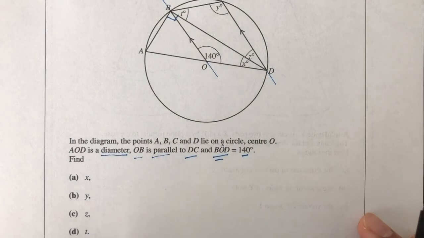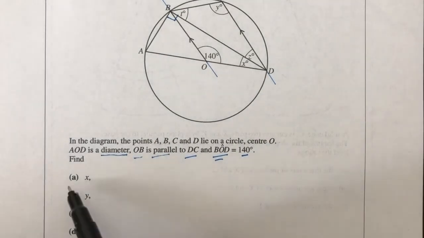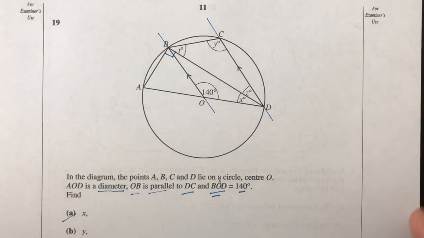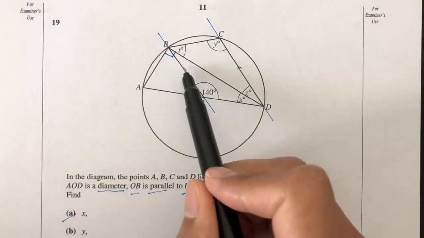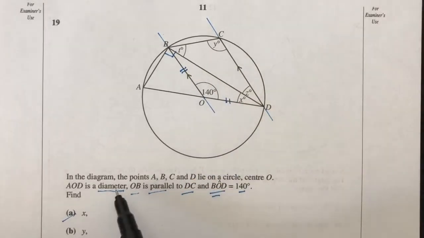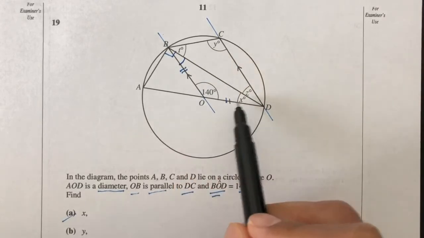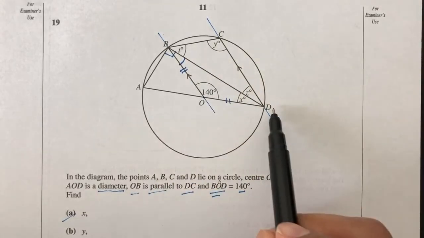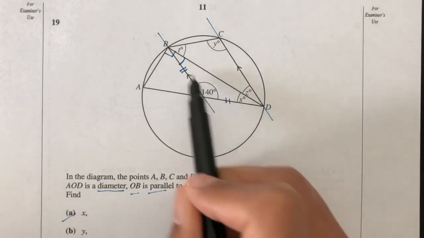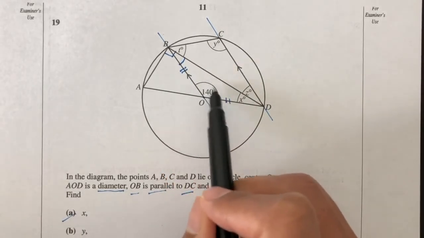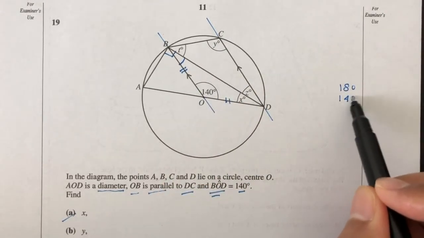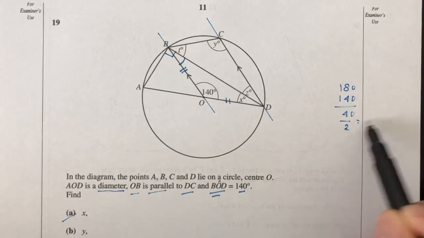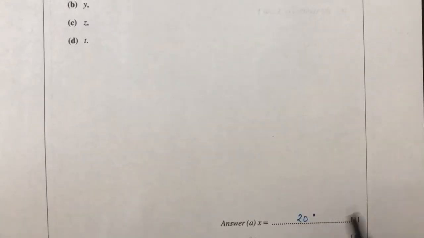Part 1 is to find the value of x. Here you have to observe OD is the radius and OB is also the radius, so this and this are the same. So this angle here is also x. Triangle OBD is an isosceles triangle. So this will be 180 minus 140, that is 40, divided by 2. That will be 20 for the value of x.